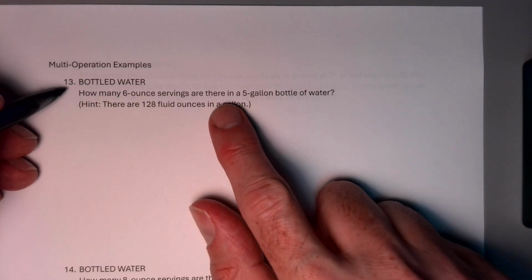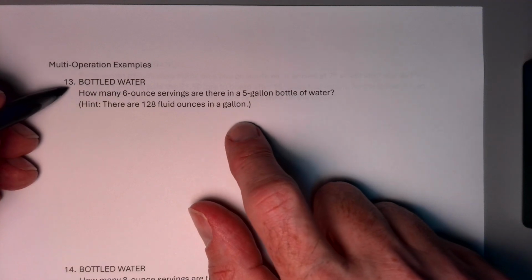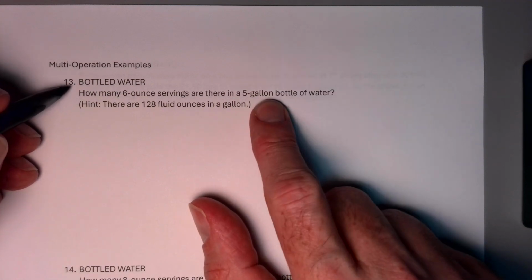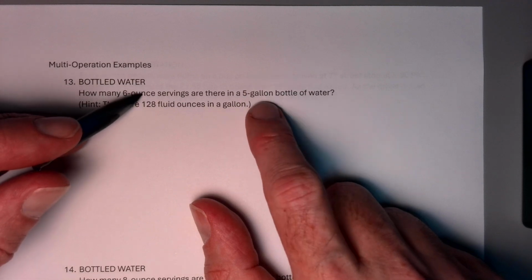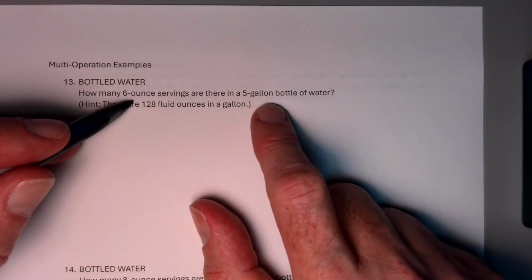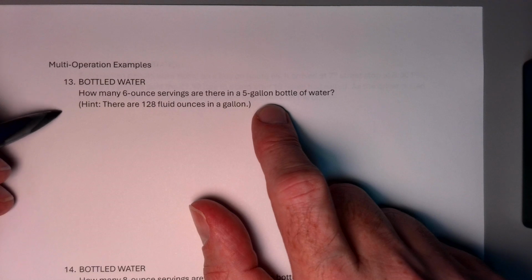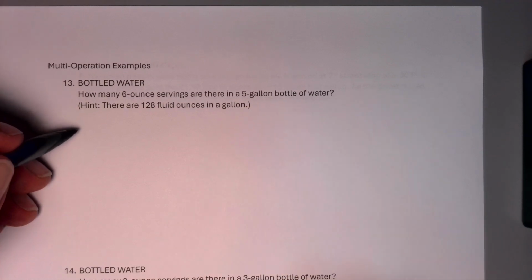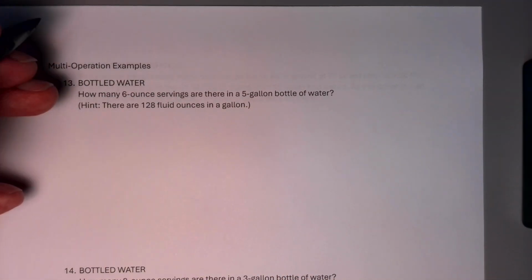We want to know how many 6-ounce servings we can get out of that 5-gallon bottle. So notice this is gallons, this is ounces. Before we can do this, we have to convert the gallons to ounces. Fortunately, they give us a nice little hint. 128 ounces per gallon.